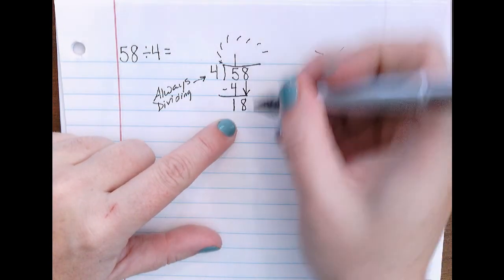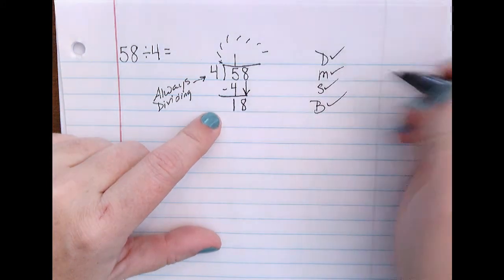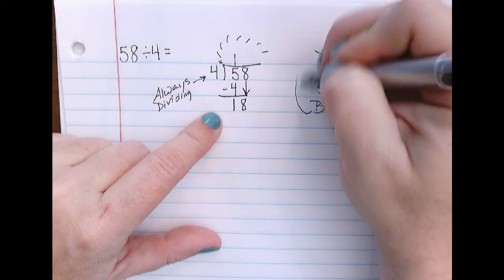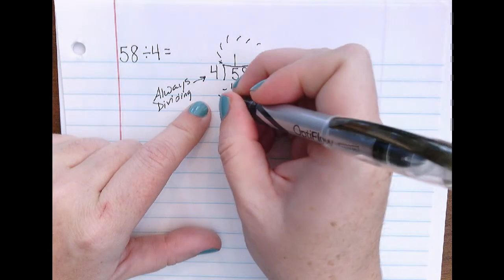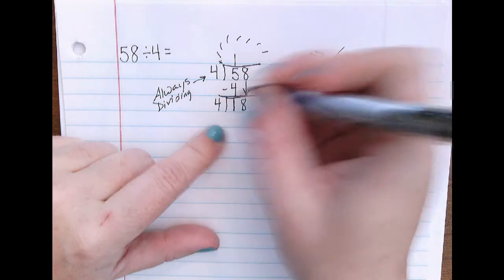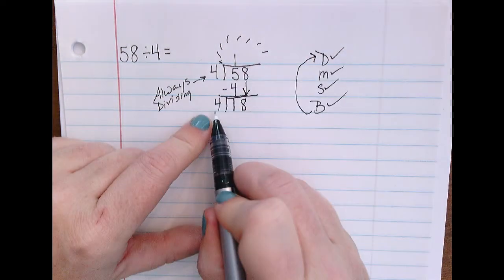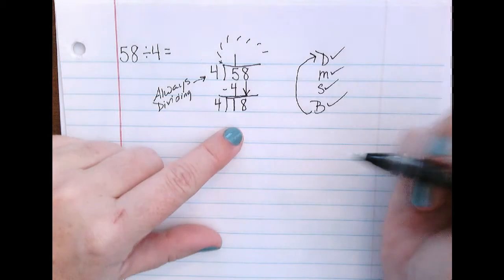Okay, and now we have 18. Since we brought down, we start the whole process over again. Now, if we want, we can set up another division house to visually see we are dividing 4 into 18. The entire 18, not just 8.